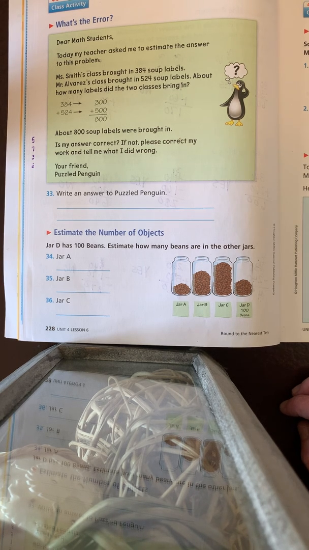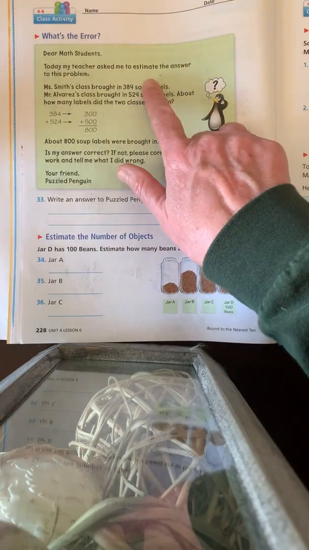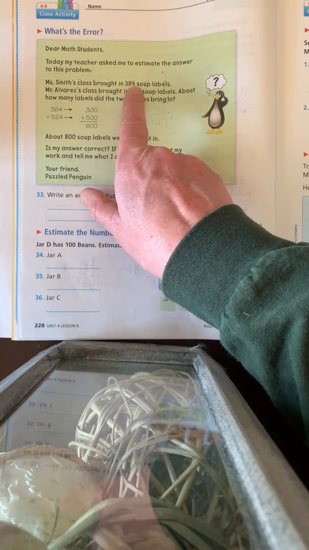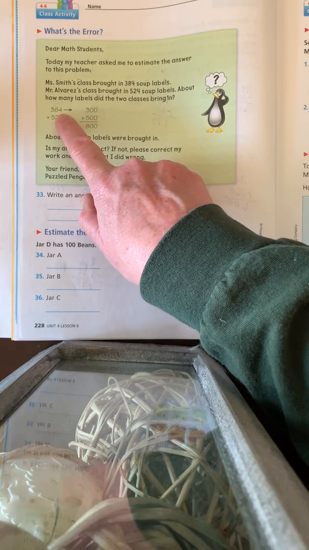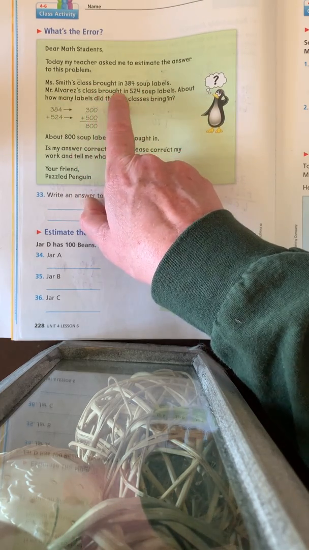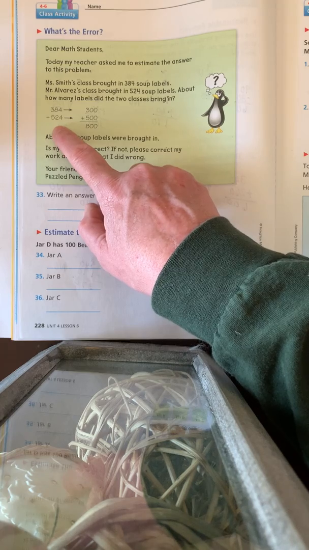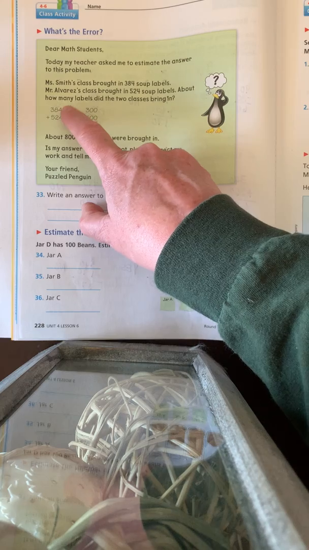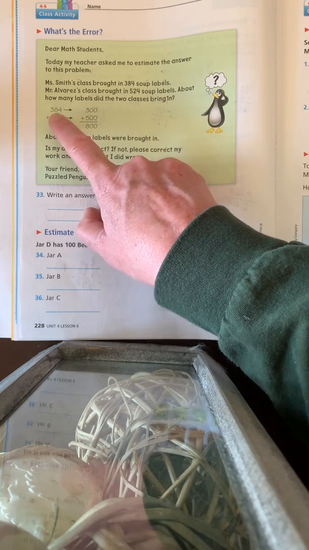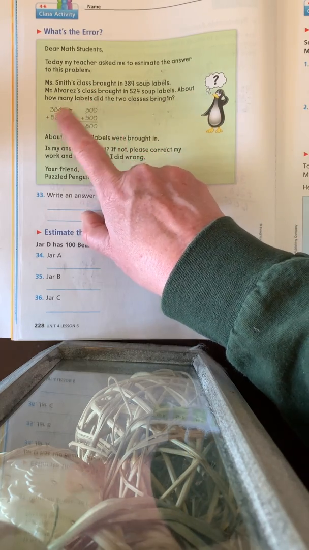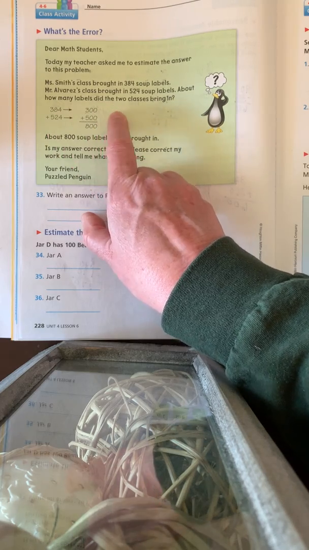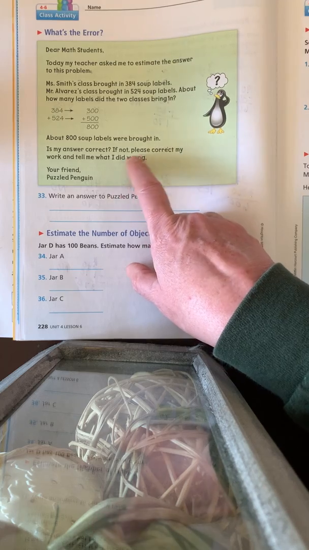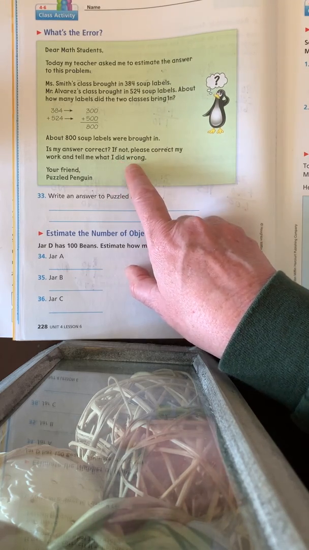It says, Dear math students, today my teacher asked me to estimate the answer to the problem. Miss Smith's class brought 384 soup labels and Miss Alvarez's class brought 524. About how many labels did the two classes bring in together? So he wrote 384 and 524. He rounded 384 to 300 and 524 to 500. He said that there's about 800 soup labels. Is my answer correct? If not, please correct my work and tell me what I did wrong.